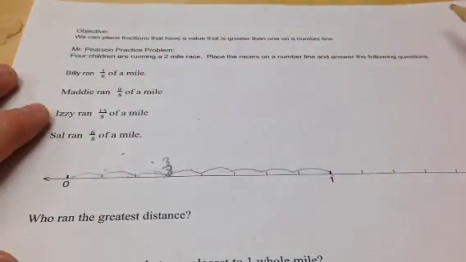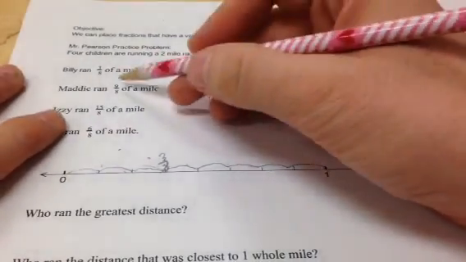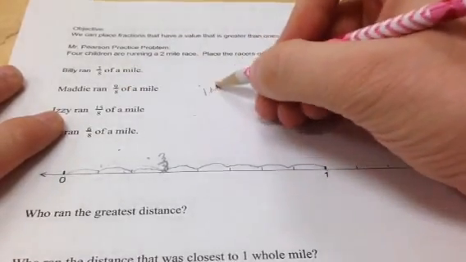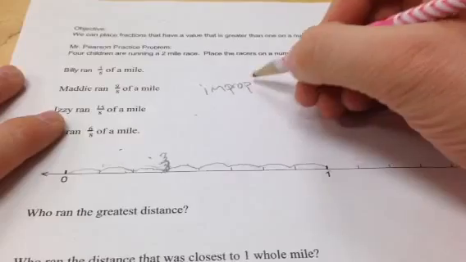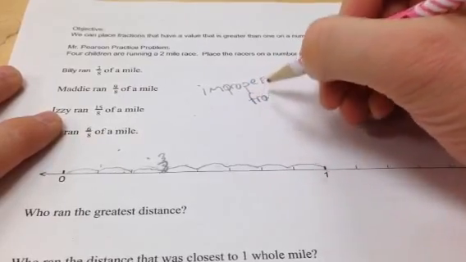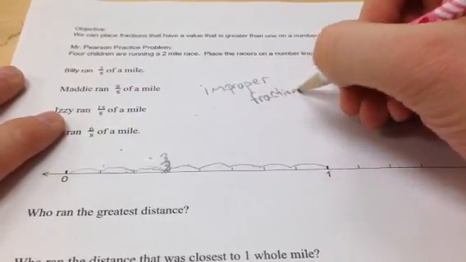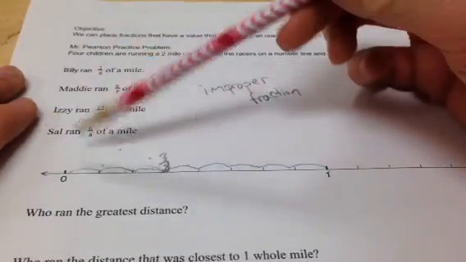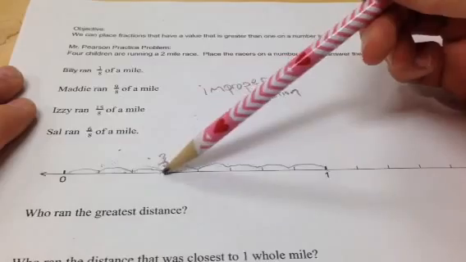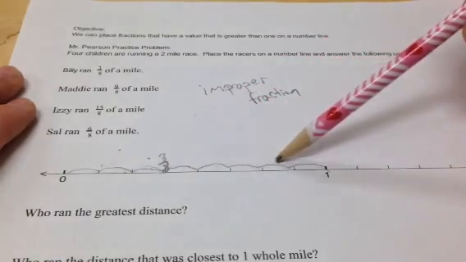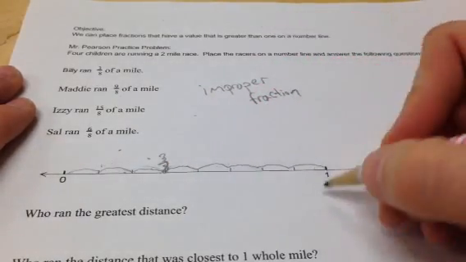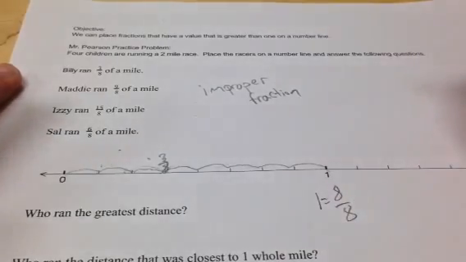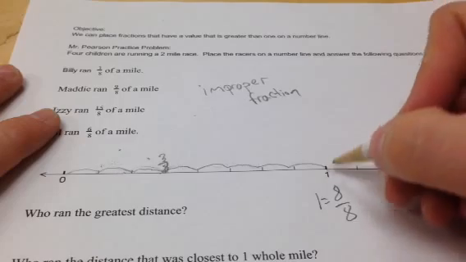Now, here's where it gets tricky. Maddie ran 9/8. Whenever the numerator is greater than the denominator, that's called an improper fraction. Improper fraction. 9/8. So, let's check this again. 1/8, 2/8, 3/8, 4/8, 5/8, 6/8, 7/8, 8/8. 1 is equivalent to 8/8. It's like the whole thing, the whole mile is 8 out of 8.